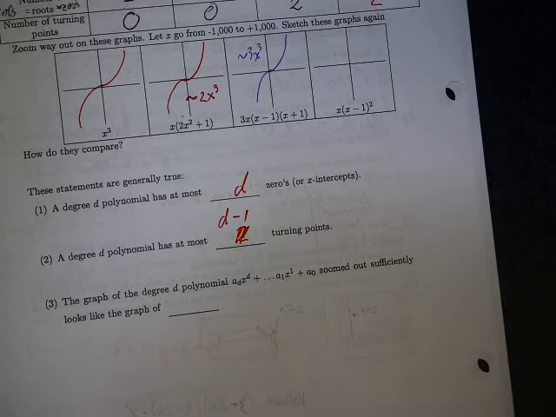And what do you think should happen if it's x times x minus 1 squared? How should that compare with the graph of just x cubed? Right, here are a few assessments. Let's see a picture. x times x minus 1 squared.